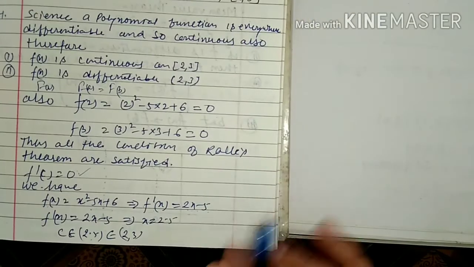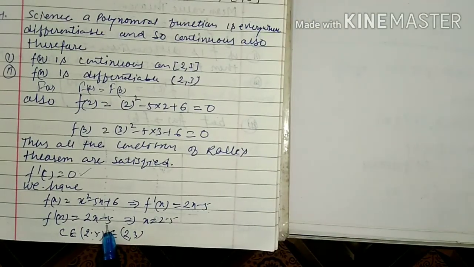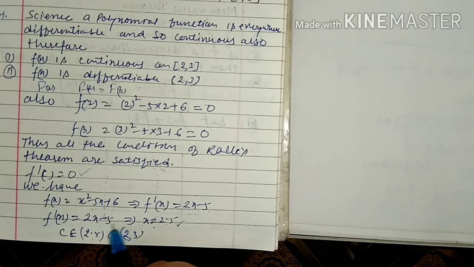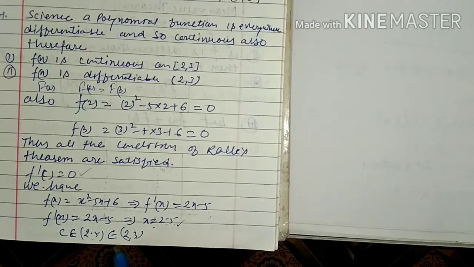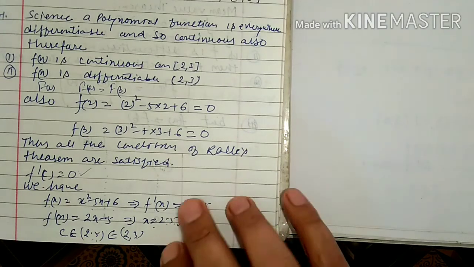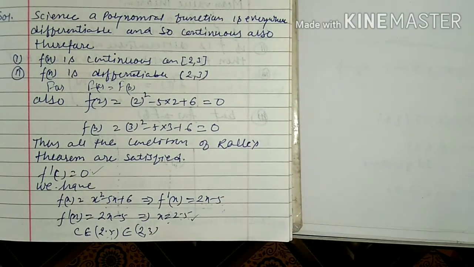So we can finally find the value. We put f'(x) equal to 0. Clear? So x is 2.5. So 2.5 is a point between 2 and 3, where if you draw the tangent at that point, it is parallel to the x-axis. Clear? So this is our type of question based on Rolle's theorem. Now in the next video we will discuss the mean value theorem.